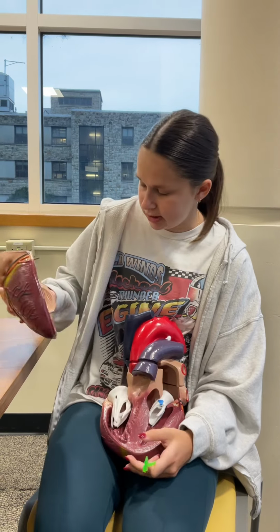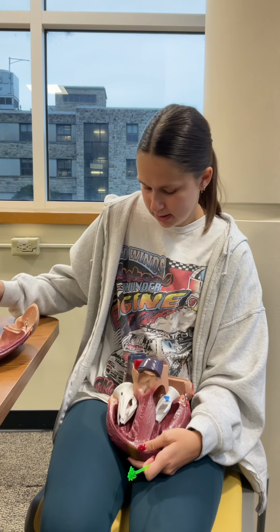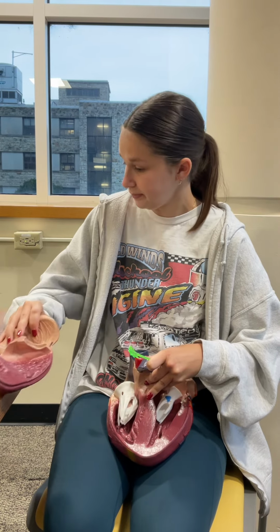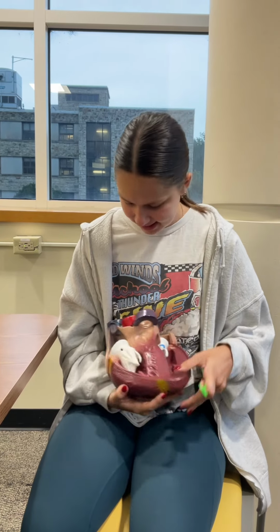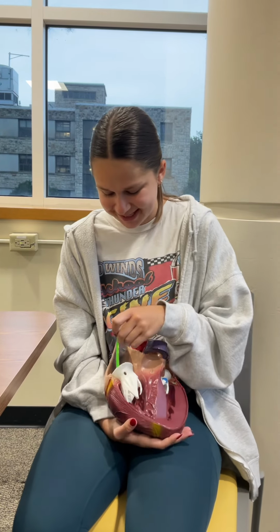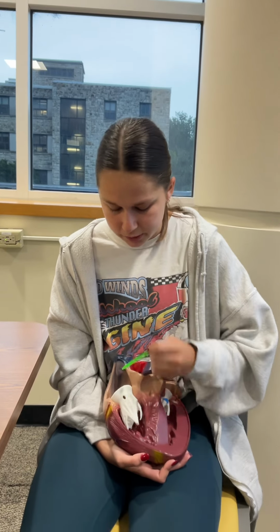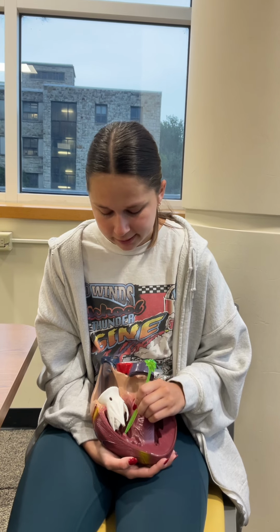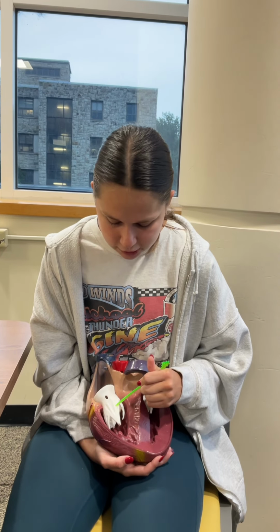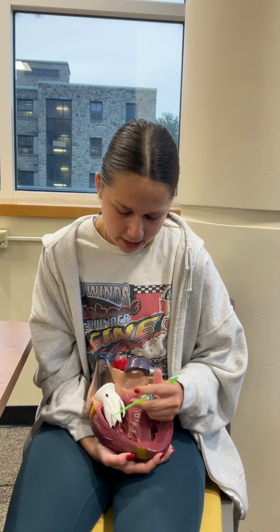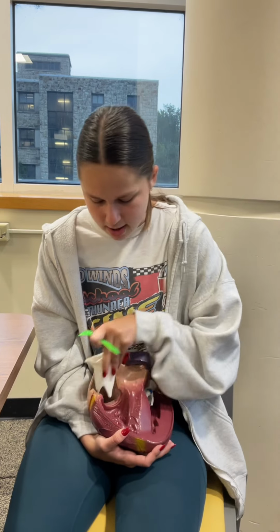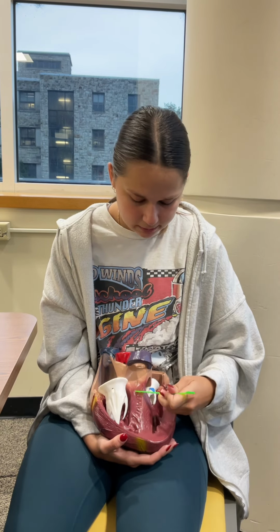Then if we open up and go on to the inside, okay, so we have our right atrium, which goes through the tricuspid valve into your right ventricle. We're gonna have our papillary muscles right here. This is our tricuspid valve, and then our chordae tendineae comes off of that. And then underneath is gonna be your trabeculae carneae. This is the interventricular septum.